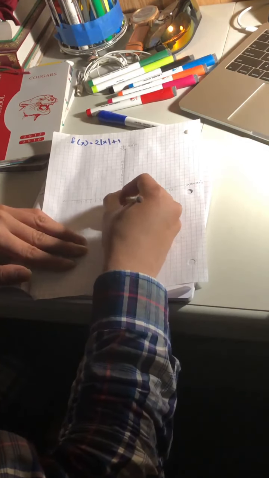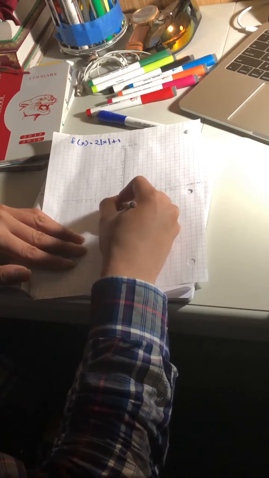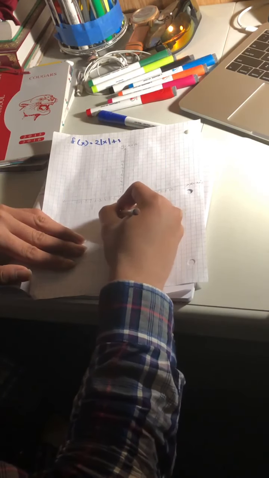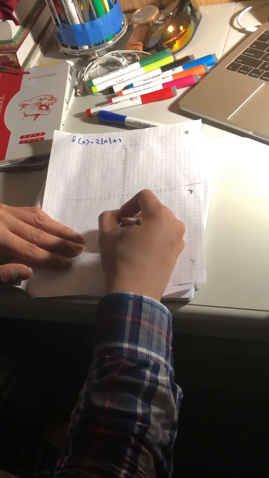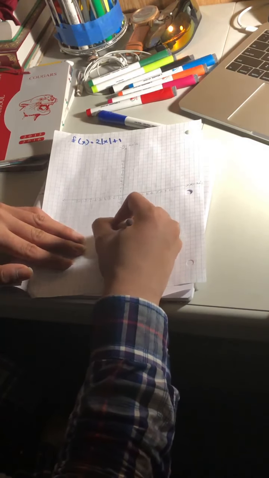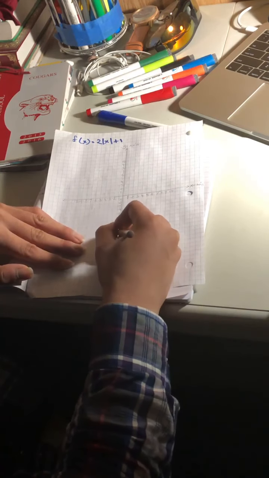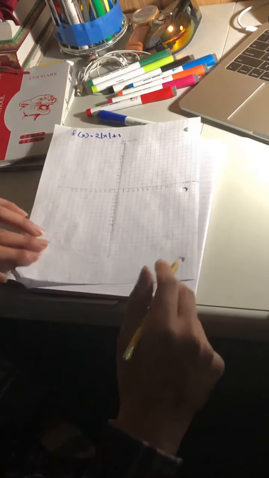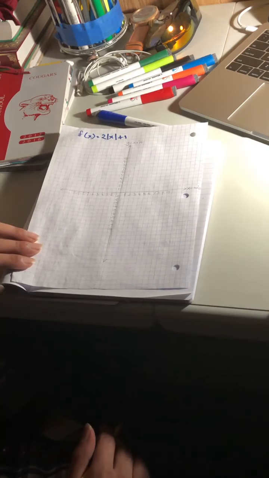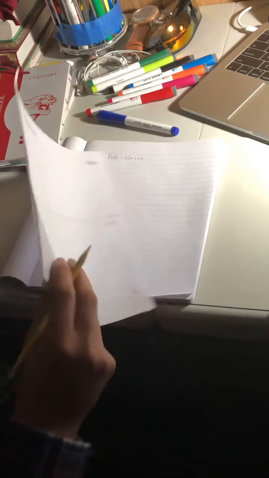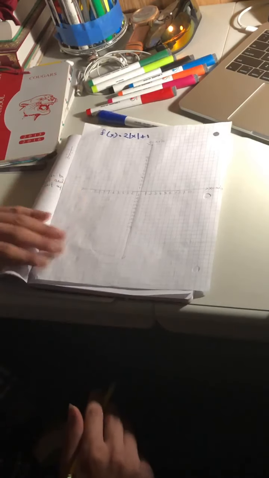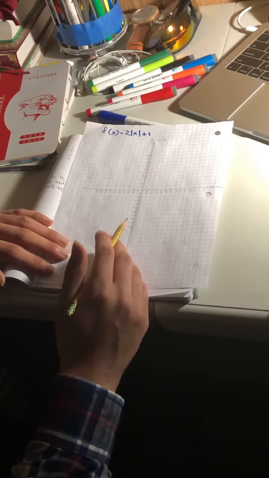And -1, -2, -3, -4, -10. So we are done labeling the graph.